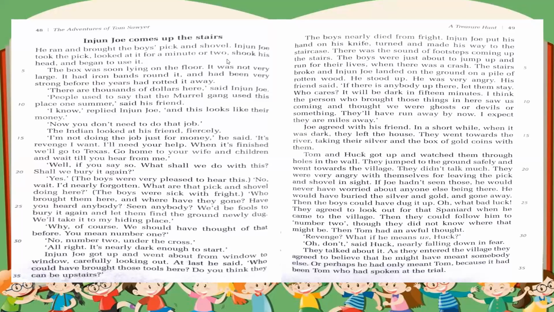Injun Joe said that he was not doing this job just for money. He was actually doing this job for revenge, okay? It's revenge I want. I need your help. When it's finished, we'll go to Texas, go home to your wife and children, and wait till you hear from me. He said that he was not doing that job for the money, but for revenge. Okay, he wanted to take revenge. And he said that when it's finished, they will go to Texas.